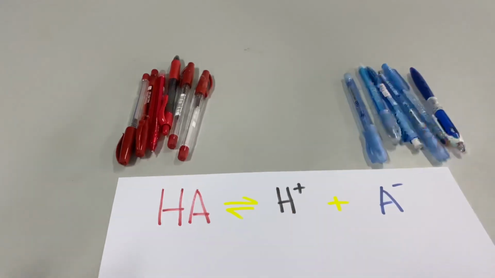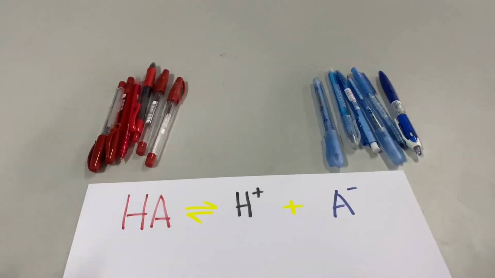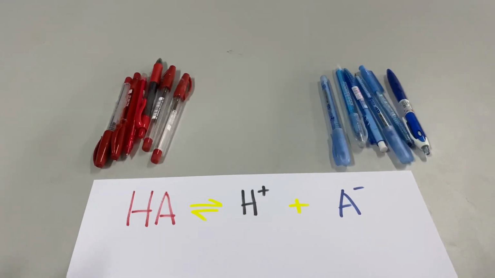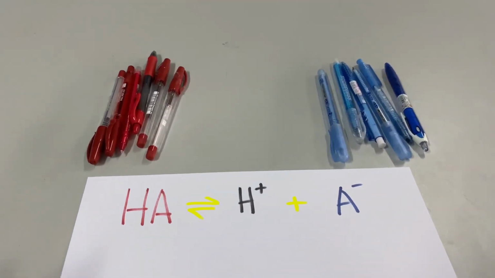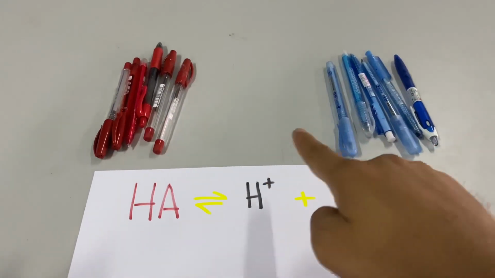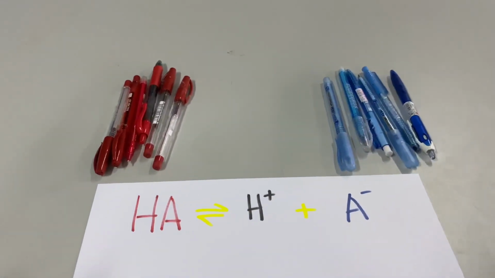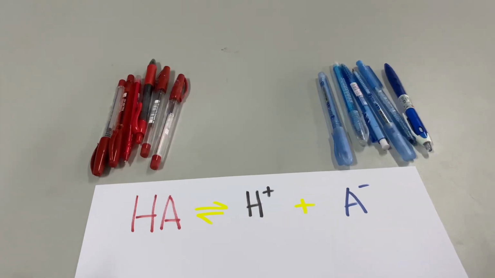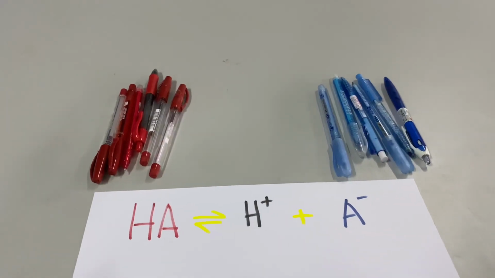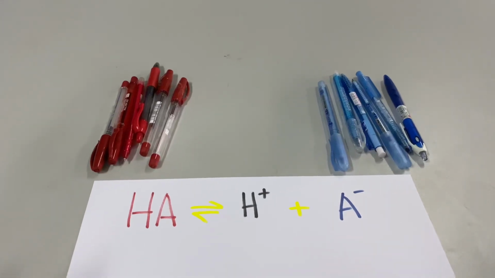So one of the factors affecting the effectiveness of a buffer is concentration. A high concentration of salt and weak acid will produce a very good buffer. Why? Because there is a lot of A minus or HA to counteract any changes happening in the middle here. So that is capacity. The higher the concentration, the better the capacity of the buffer will be.